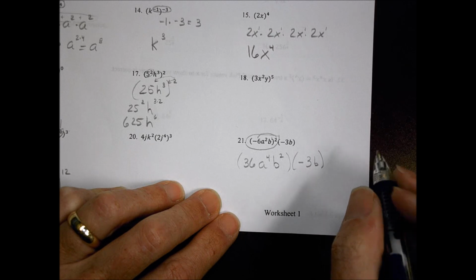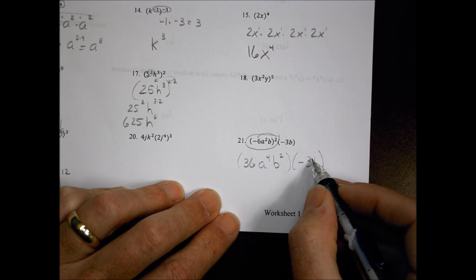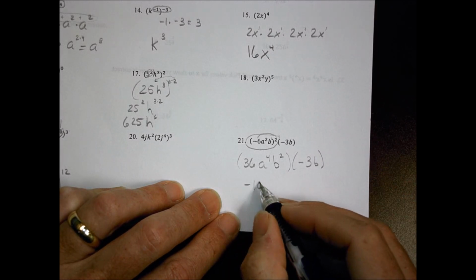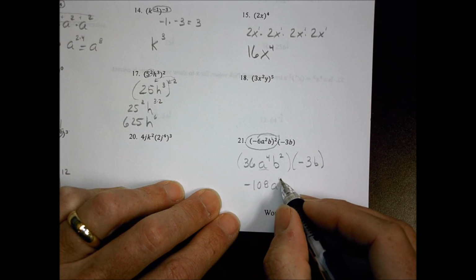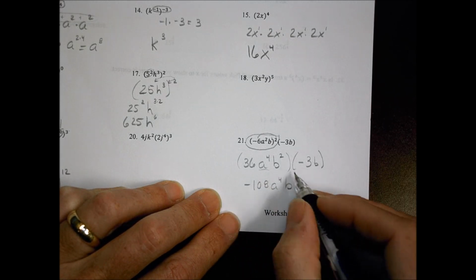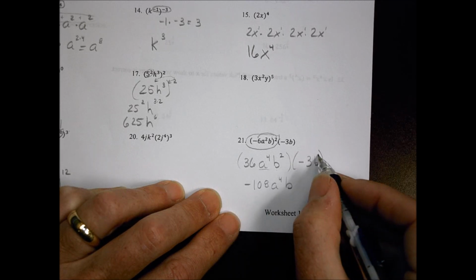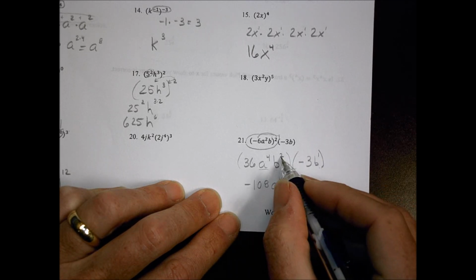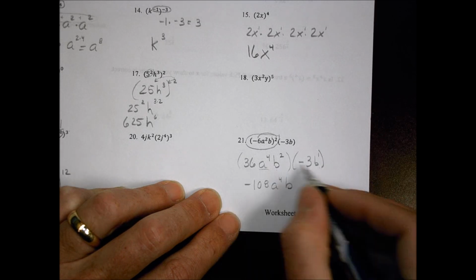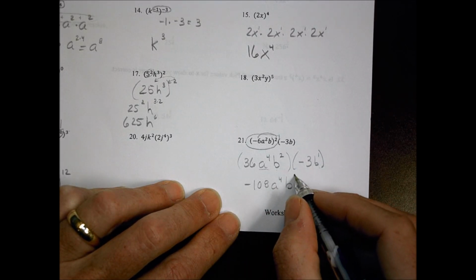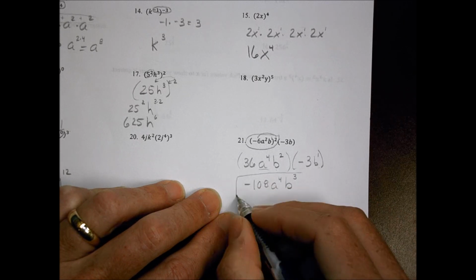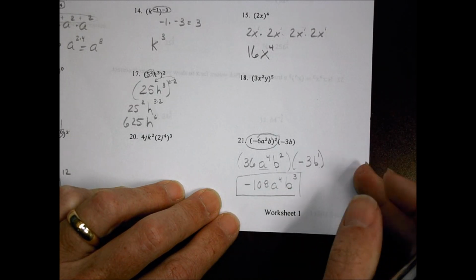So now we do what we did before. 36 times a -3 is a -108. The a base has nothing to go with, so it just stays a to the 4th. And the b base is b and b. This is b squared and b to the 1st, so 2 plus 1, because we're just multiplying. We're not doing exponential stuff. So 2 plus 1 is 3, and that becomes our answer there. -108, a to the 4th, b to the 3rd.